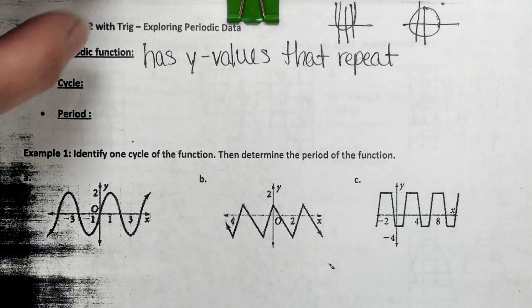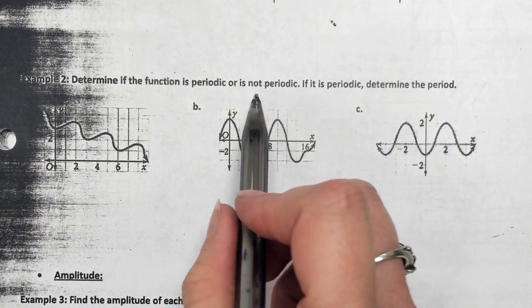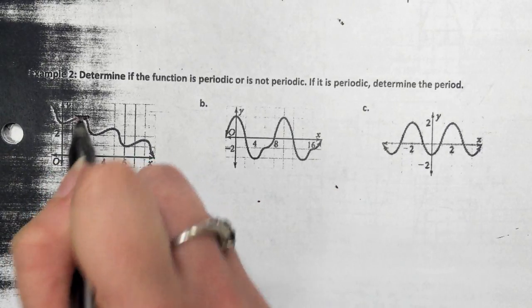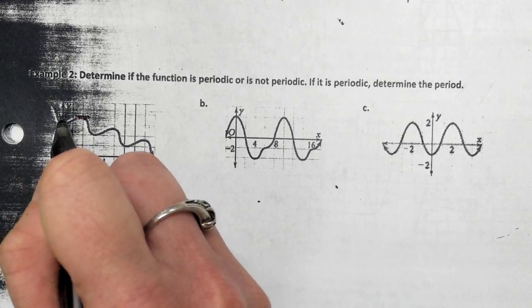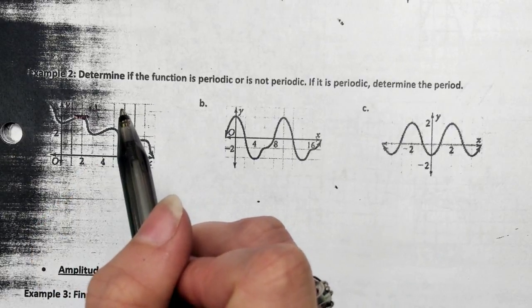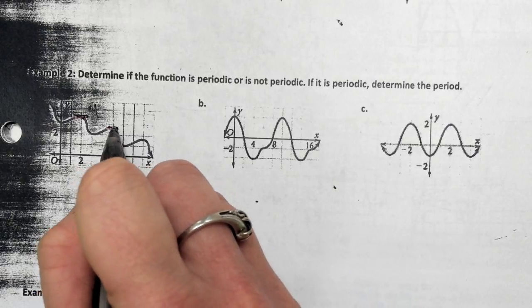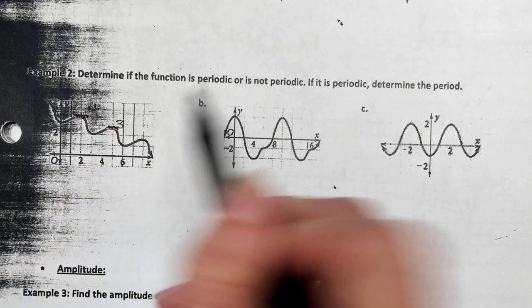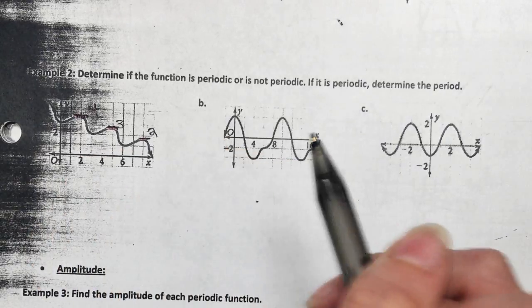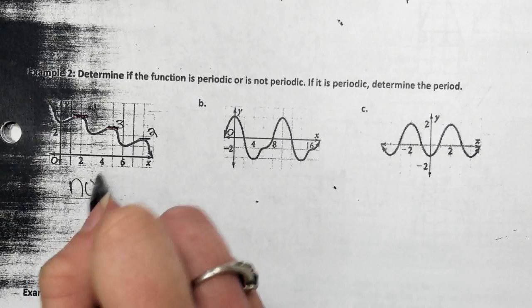Okay, so let's look at that middle section right here, where it says example 2. It says determine if it's a periodic function or not a periodic function, okay? So look at your y value right here. That looks like it's about 4-ish, right? So you've got to look at your max and your min. You look at the crest of that curve, where it peaks. Look at this one. That y value looks like it's about 3-ish, right? This y value looks like it's about 2-ish. Y'all okay so far? Do they have repeating y values? Are they all the same? No. So this is not periodic.